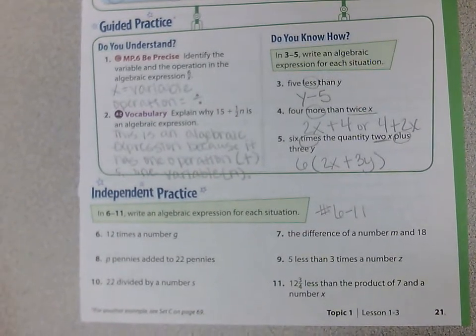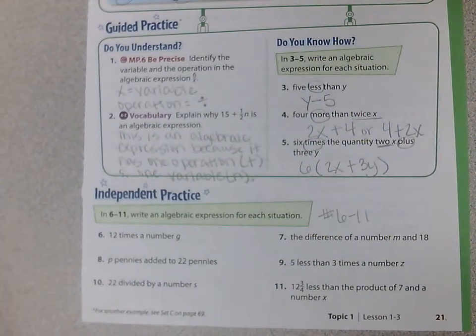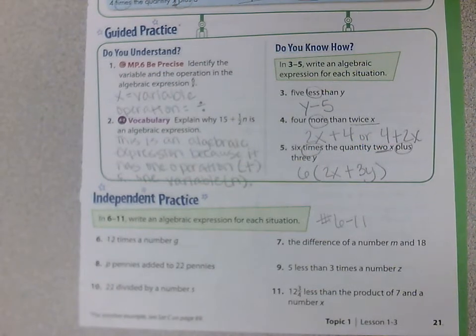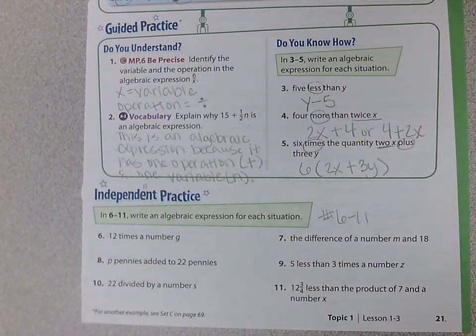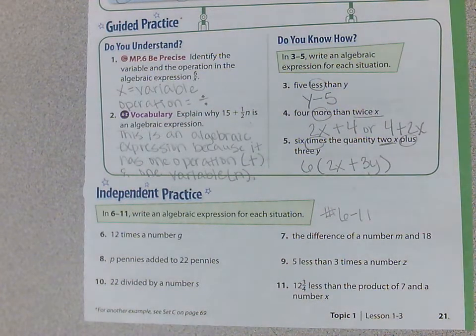Let me see if I can get this a little bit more clear. Making it more blurry. There we go. That's really clear.